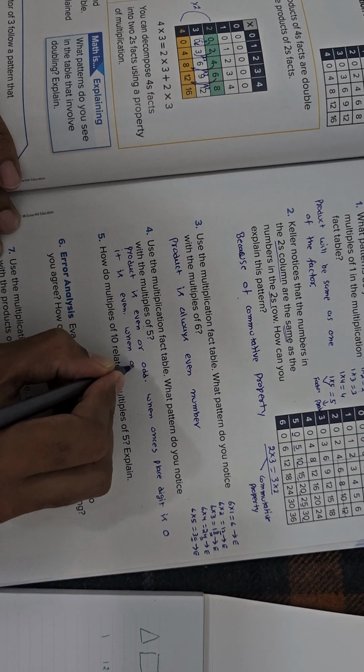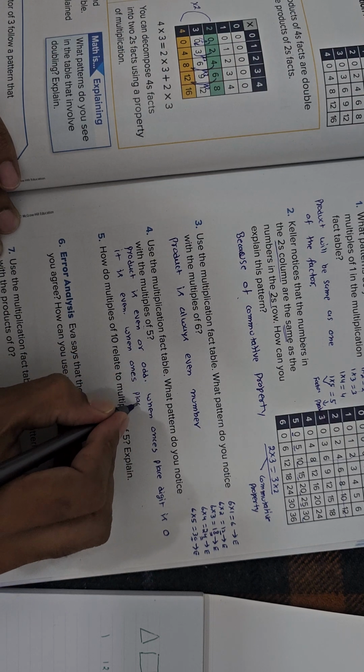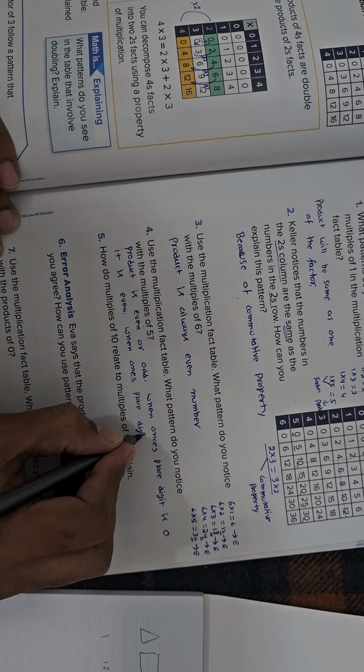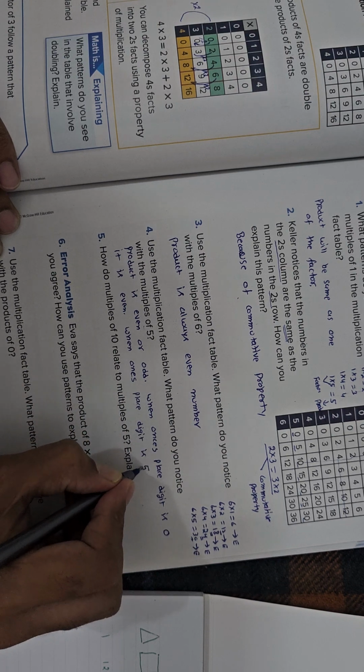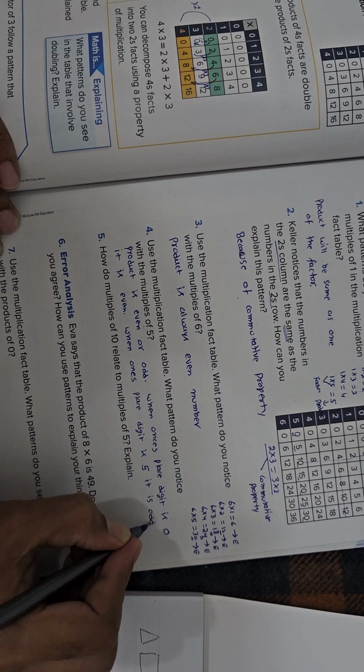When the ones place digit is 5, it is odd. Like this you will be writing.